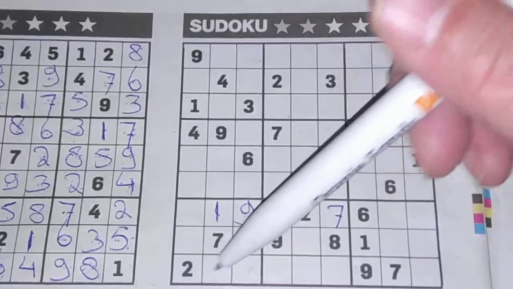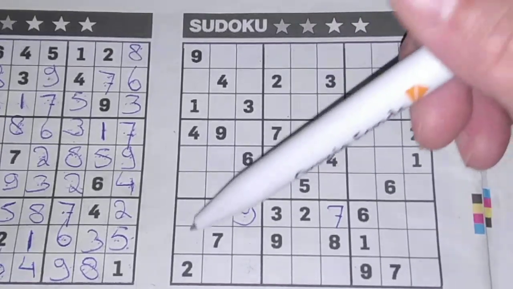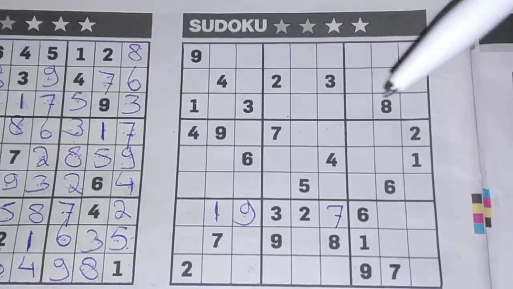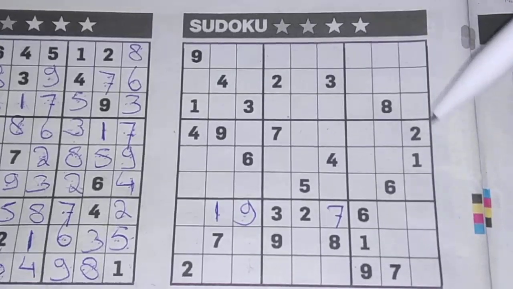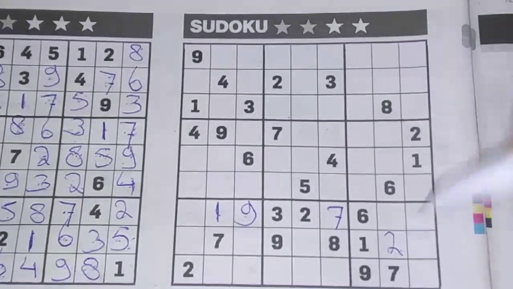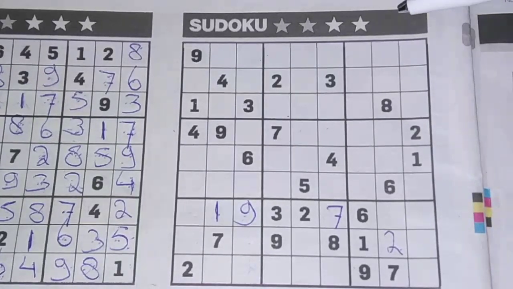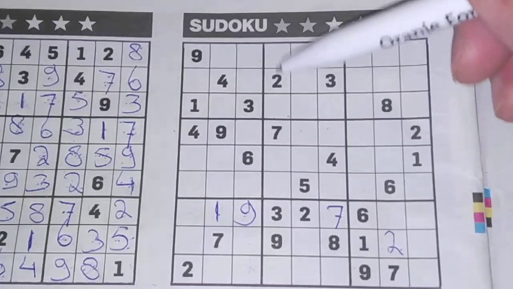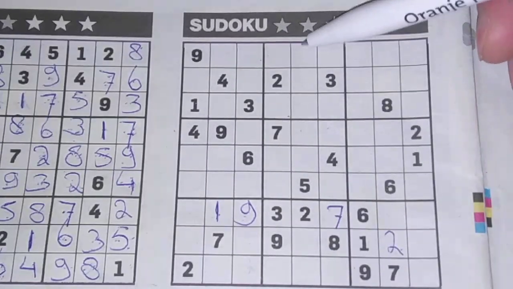Yes, the 2. 2 in this row, 2 in that row. So in the row between, the only 2 places for the 2 should be here or there. But I see here 2. No 2 there. 2 should be here. 2 in this column, 2 in the middle column.